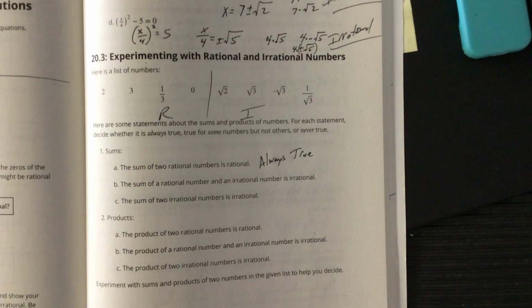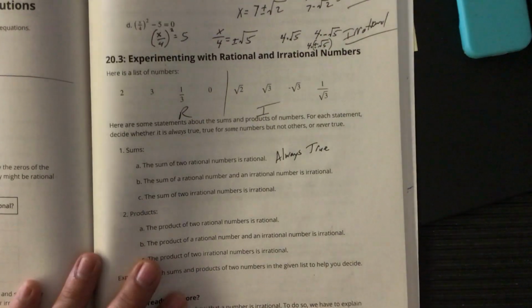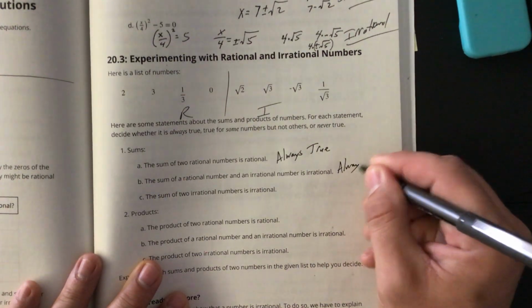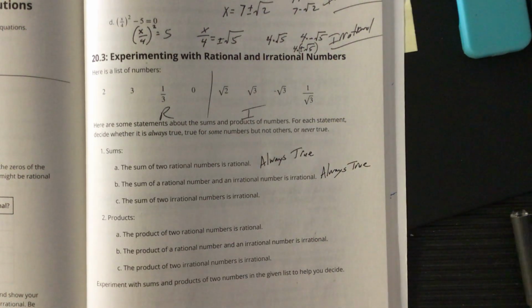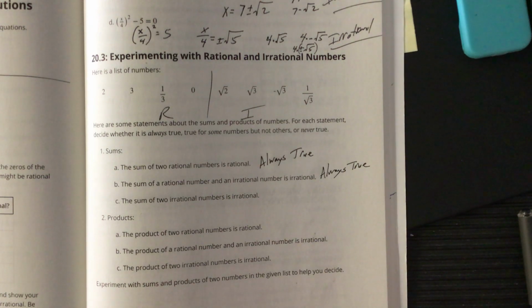Square root of three. Yes. Can you come up with one that doesn't work? No. Always true. Two irrationals added together is always irrational.